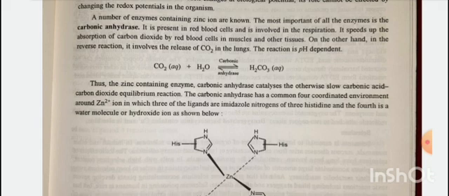Carbonic anhydrase has a common four coordinate environment around the Zn2+ ion, in which three of the ligands are imidazole nitrogens of three histidines and the fourth is a water molecule or hydroxide ion, as shown below.